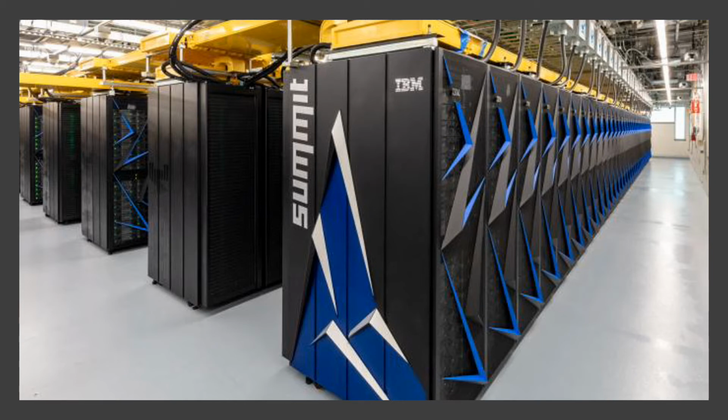Petaflop is the term that's used for 10 to the 15th, basically 10 to the 15th manipulations per second. So we have gigahertz, which is 10 to the 9th. That's most of the computers we use, 10 to the 9th calculations per second.